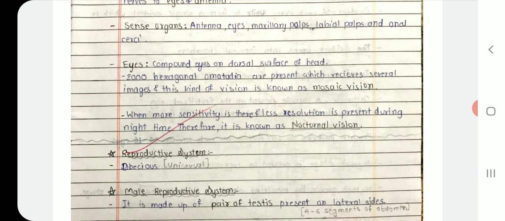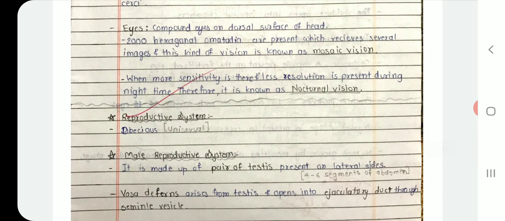Next, there is presence of 2000 hexagonal ommatidia which receive several images, and this kind of vision is known as mosaic vision. Since this animal possesses so many ommatidia, they receive many images at a time, and this type of vision is known as mosaic vision.